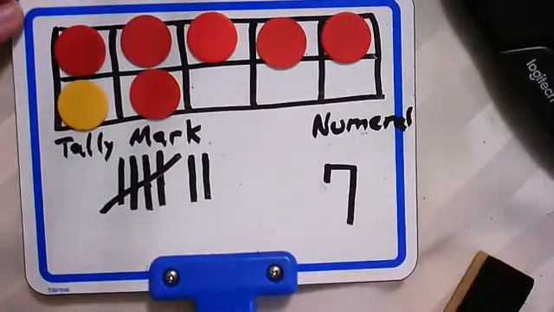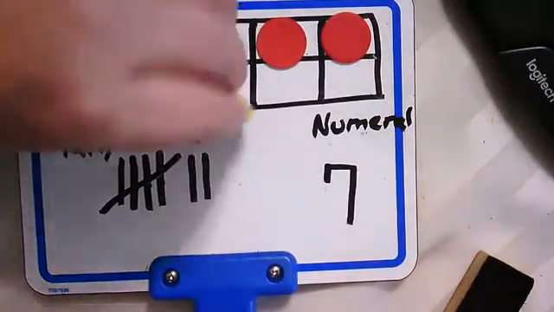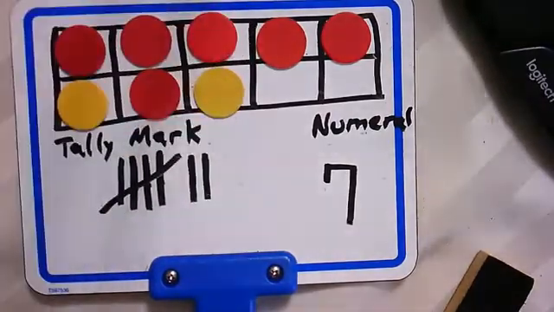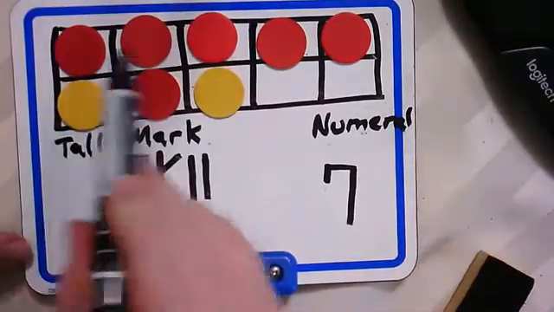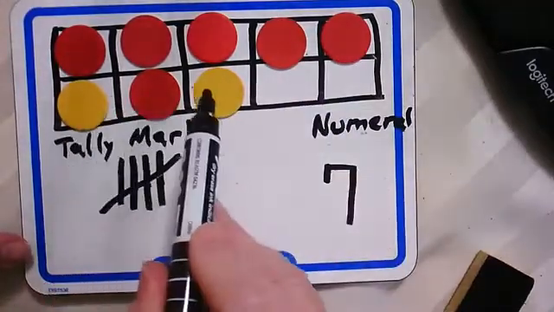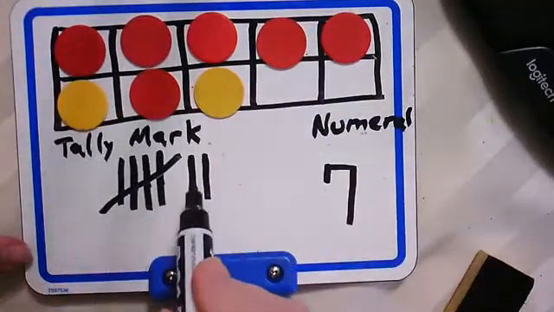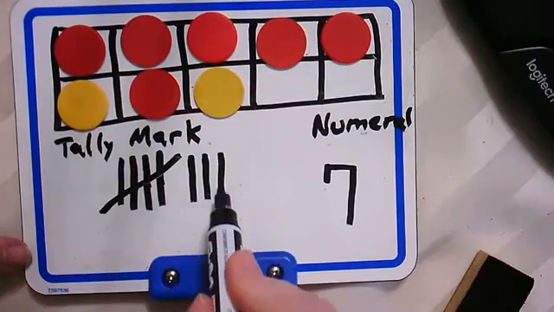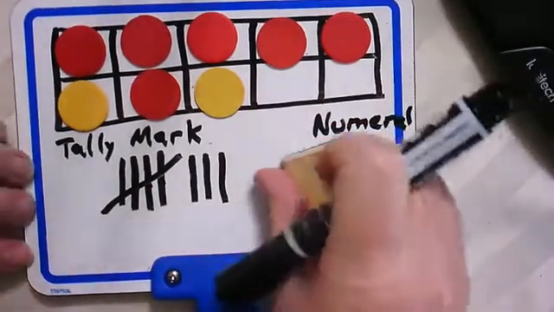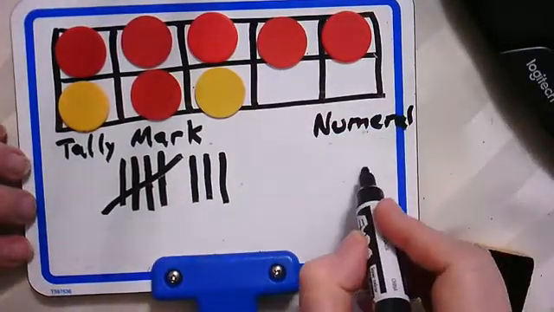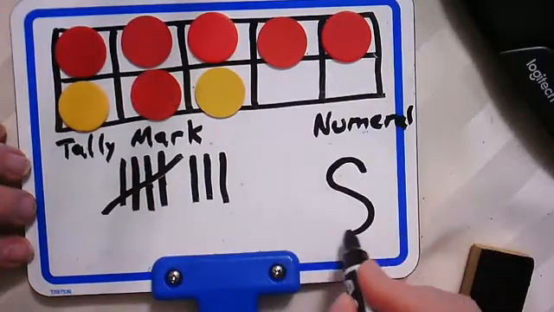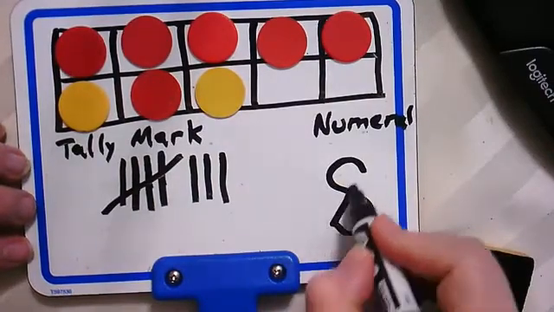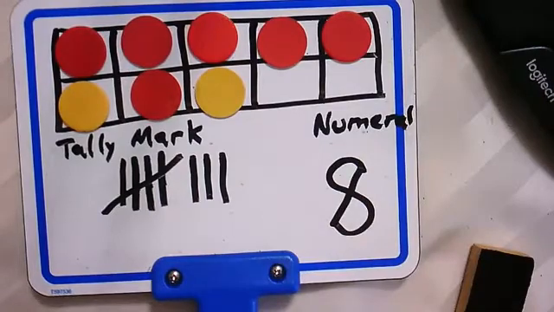And then along came another one, and I feel like doing a pattern now. So I have 5, 6, 7, 8. One more makes 8. That means our numeral needs to change up and around. I like to make the letter S, and then I go up. That's the big kid way of making an 8.